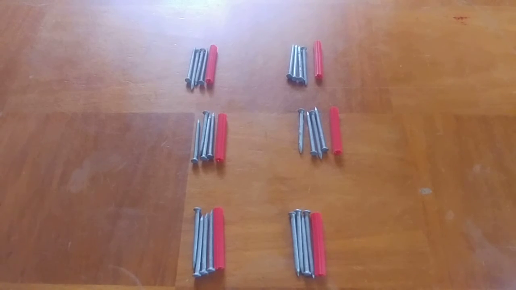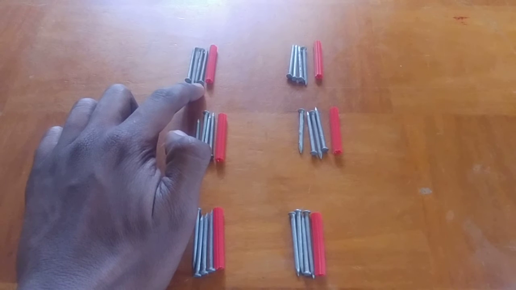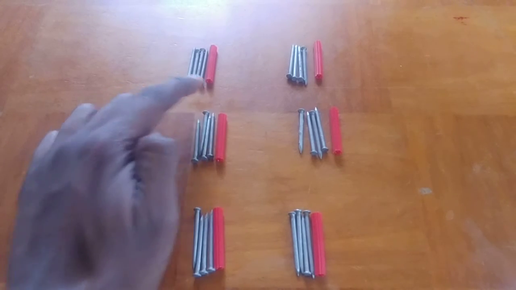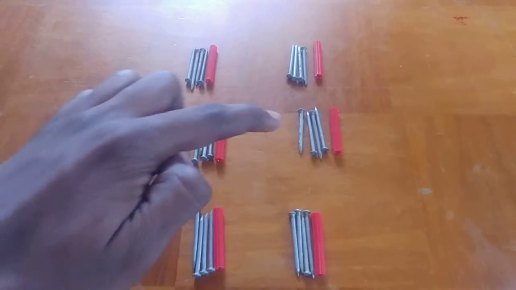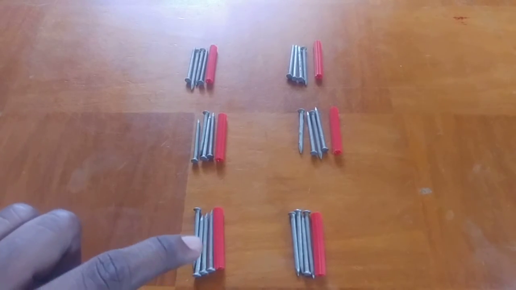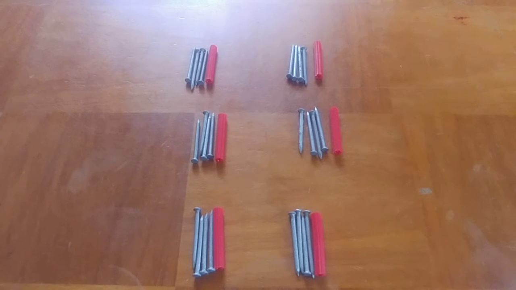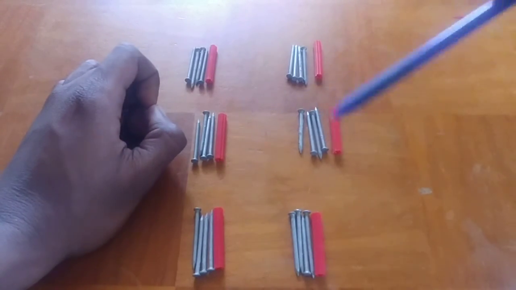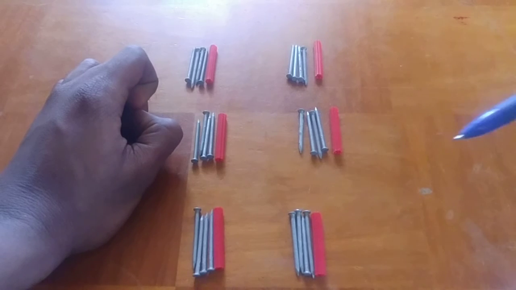Each group now will have 4 nails and 1 plug. Each of them must have 4 nails and 1 plug, right? When you divide 24 nails and 6 plugs into 6 groups, each group will have 4 nails and 1 plug.